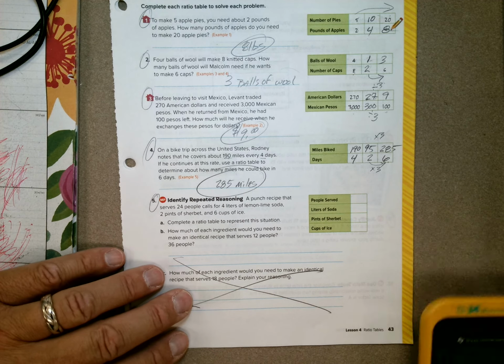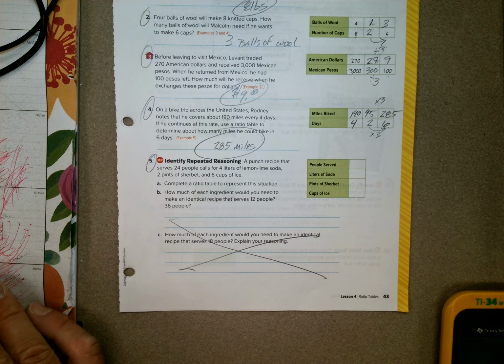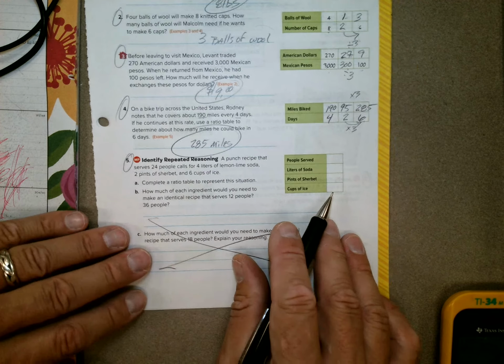So again, just a lot of trial and error, and certainly you can use your calculator. Let's take a look at the last one. All right. So this one's a little bit more involved here.